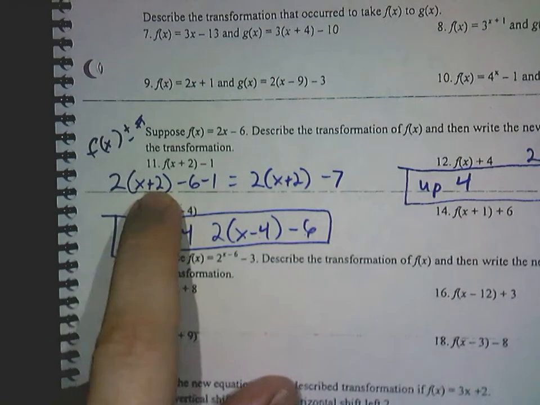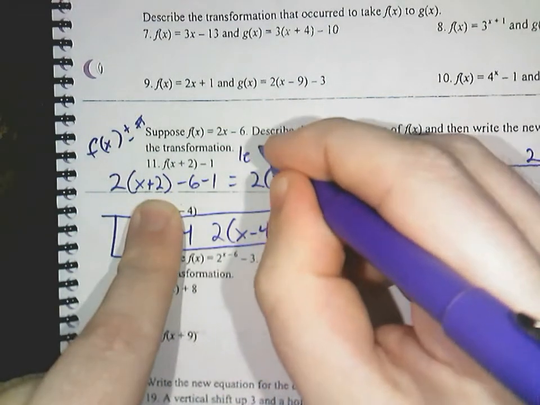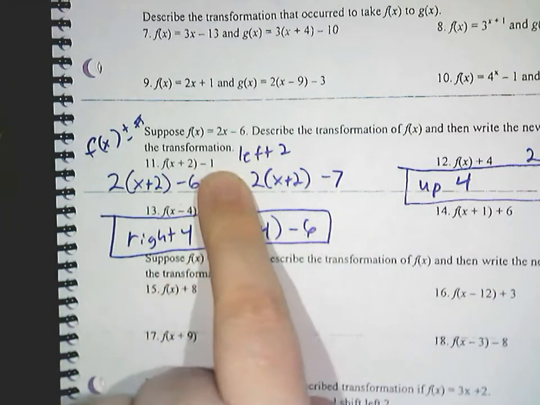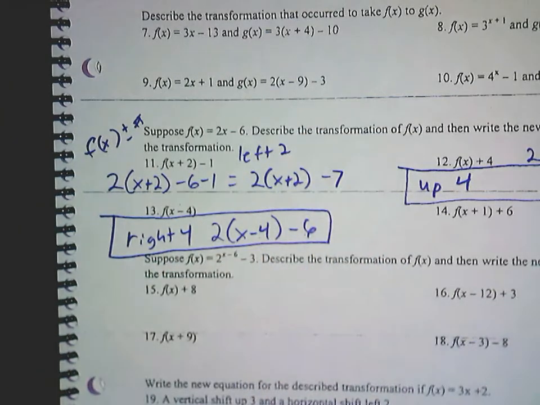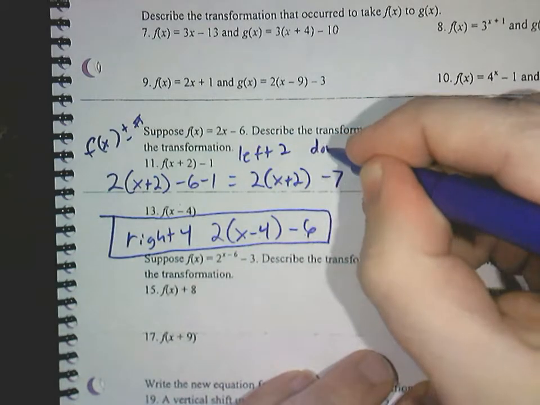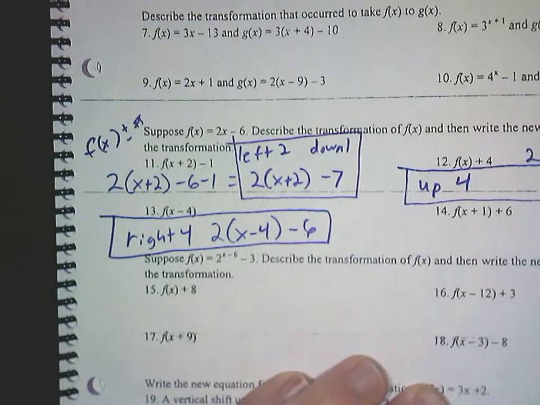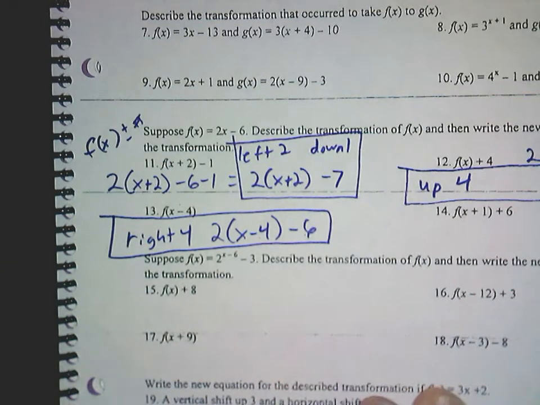So I went left 2. Okay, and then I subtracted 1 outside the parenthesis, which means I went down 1. So left 2, down 1. There are your answers for that problem. Left 2, down 1. Okay.